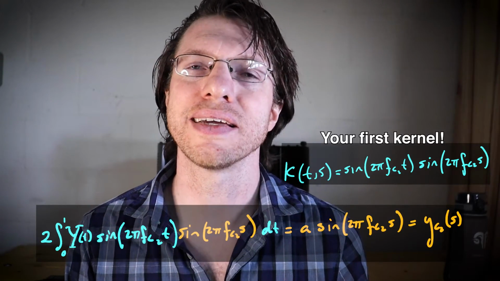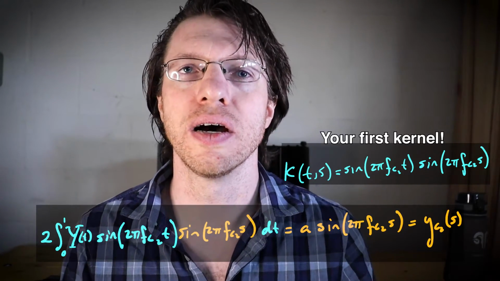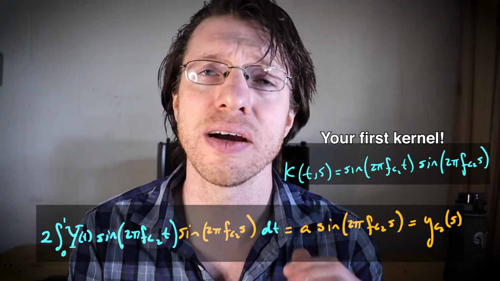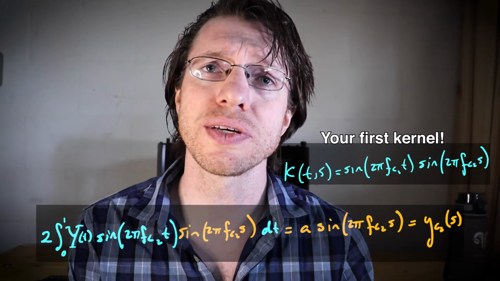And when you take the integral of 0 to 1 of y of t times k of t comma s, the result is that you end up getting a function of s. And in particular, we've projected out the term that we care about out of y, and so this has also enacted a projection onto a one-dimensional subspace. So how do we get all the other ones?